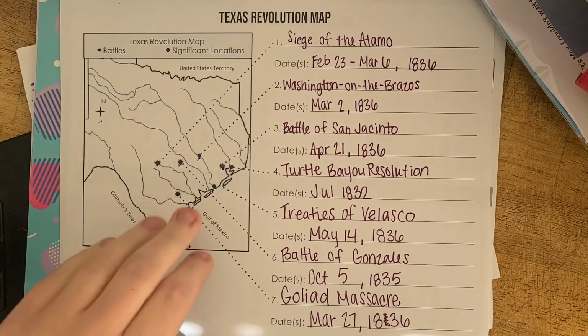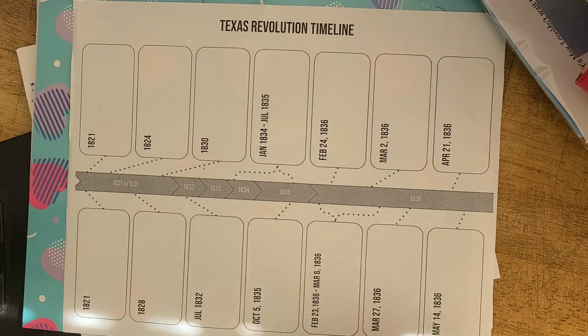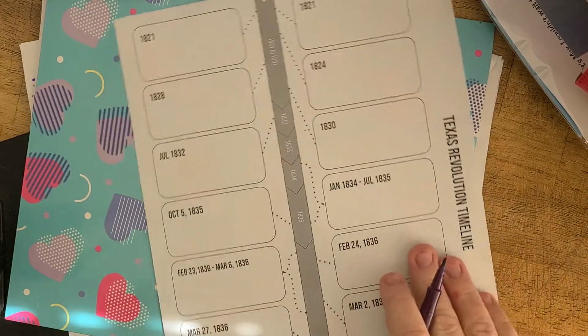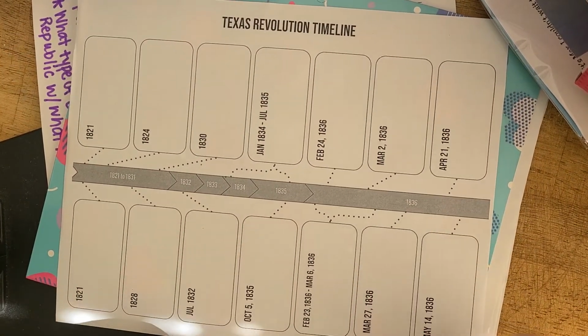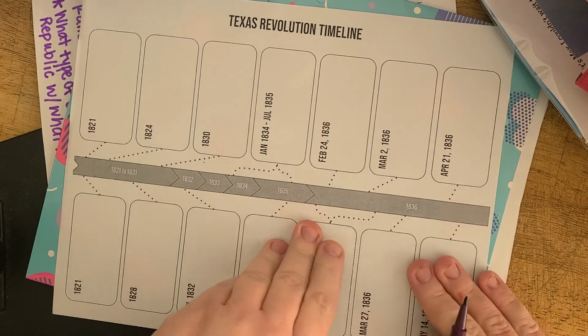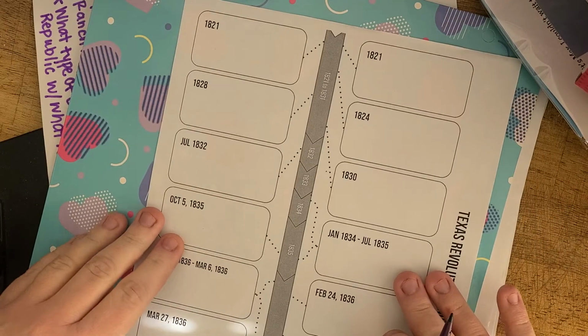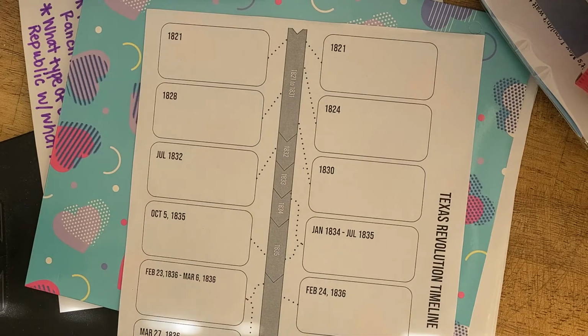And now I'm going to switch to the back. Well, this should be the back. I don't know if it actually is. Okay, this is a timeline of the Texas Revolution. I'm going to turn it this way just so that we can write more easily.